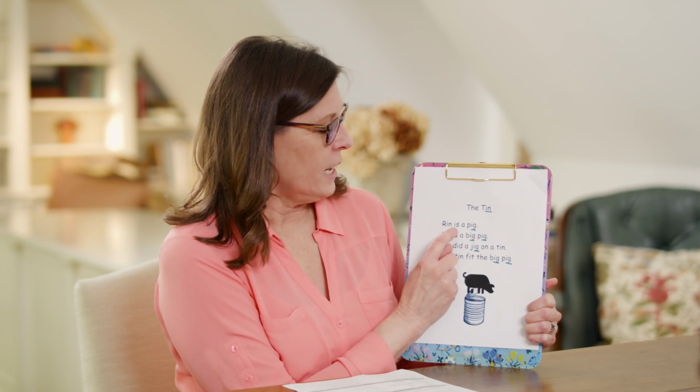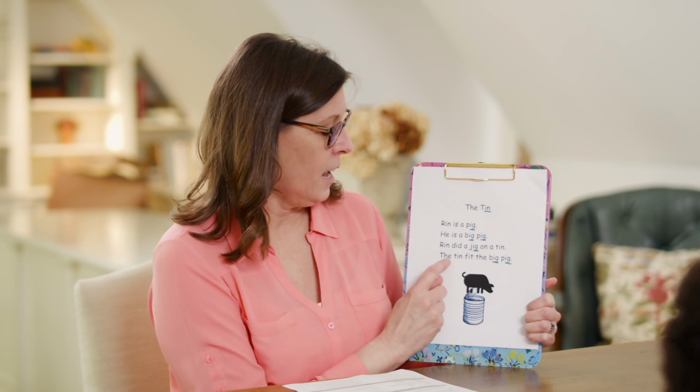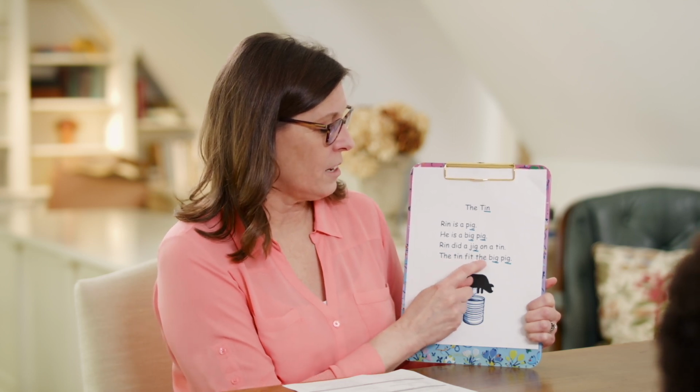Sure. All right. Let's read the title first. The tin. Wren is a pig. He is a big pig. Wren did a jig on a tin. The tin fit the big pig.